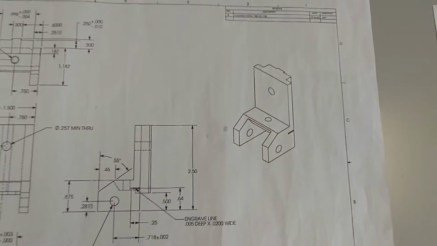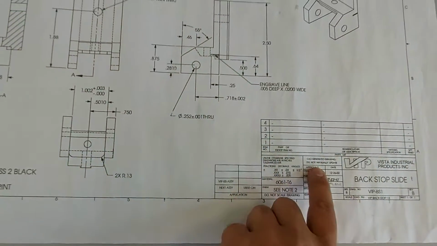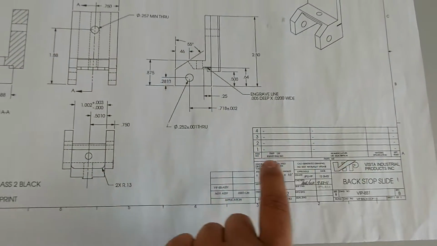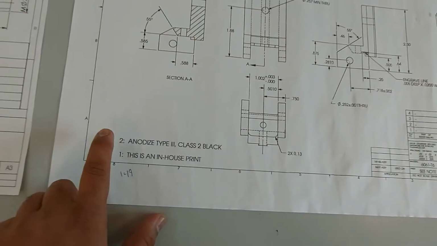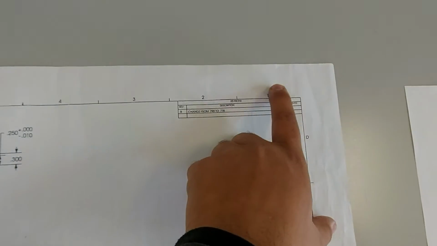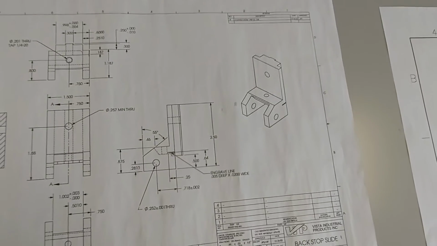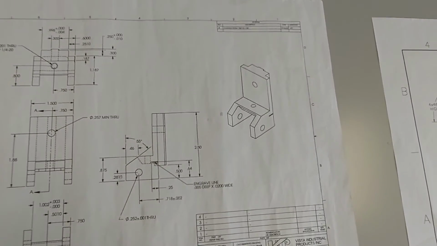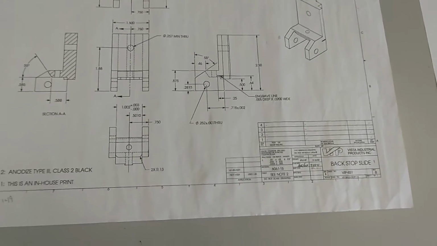About the location of this revision block, it is usually located beside the title block, which I will explain later, or here on the left bottom side or on the top right side. So wherever the drawing technician feels comfortable, he places it.